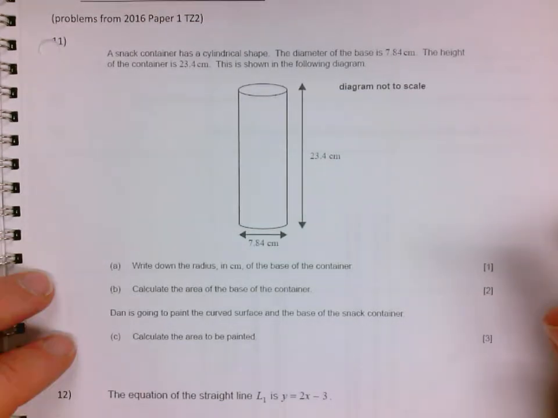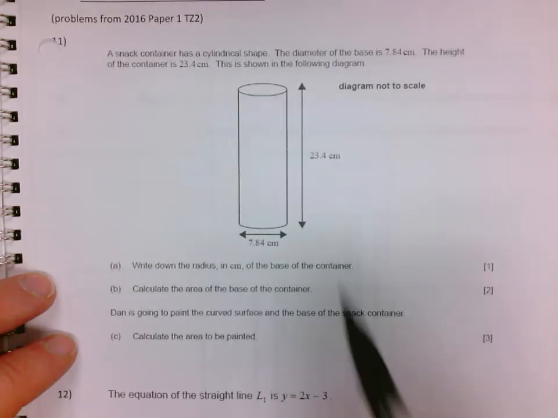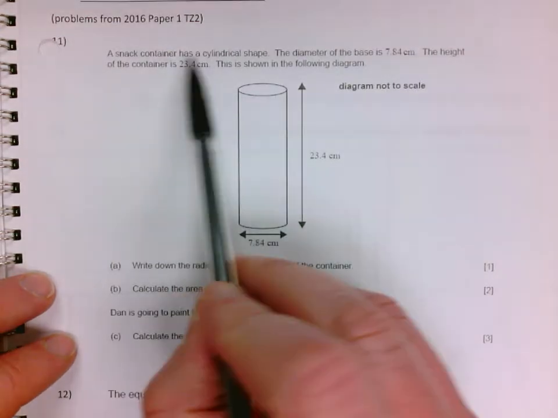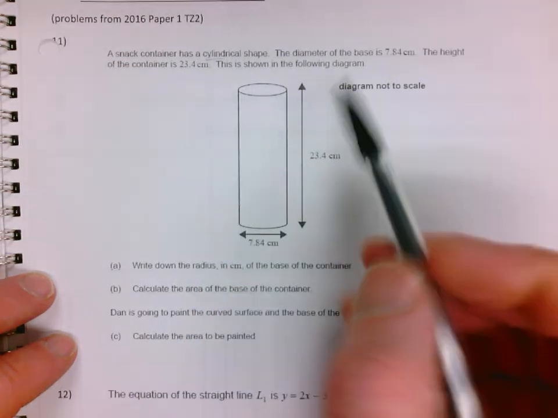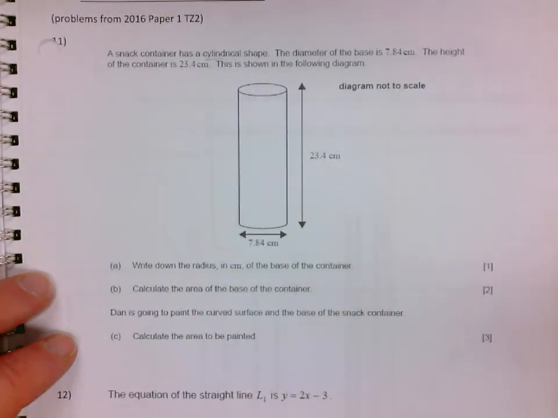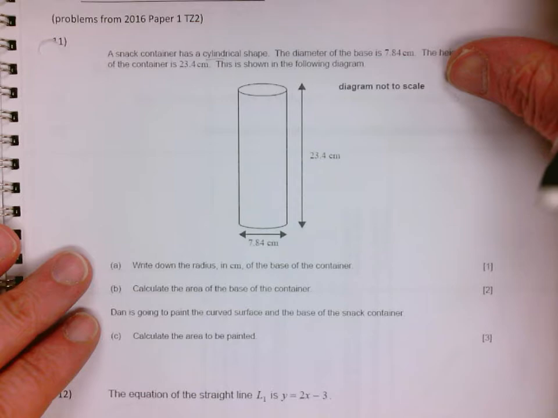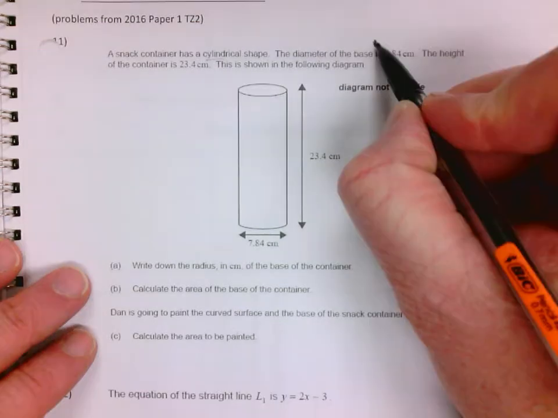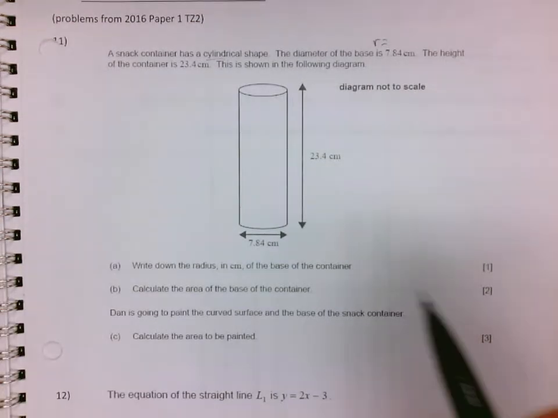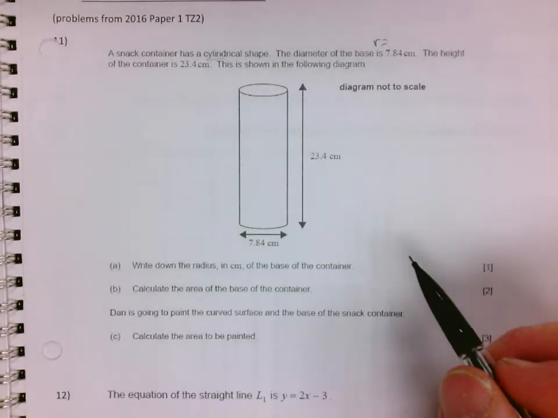We may get to some of these in class, but this is just in case we don't. Snack container has a cylindrical shape. The diameter of the base, as soon as you see diameter, I would go ahead and find the radius. All your formulas have to do with the radius. So 7.84 divided by 2.